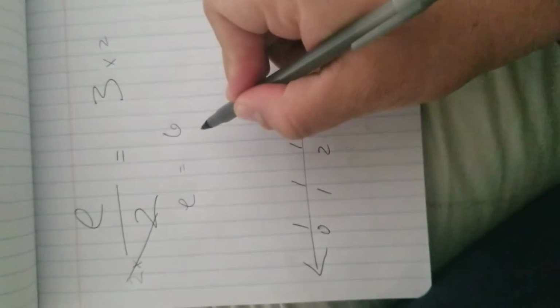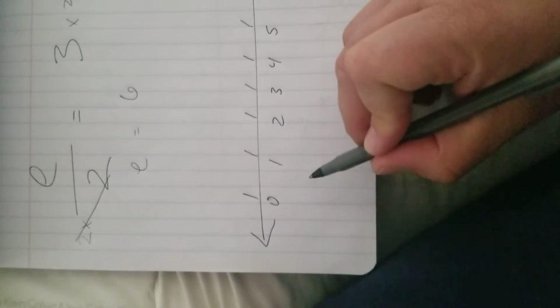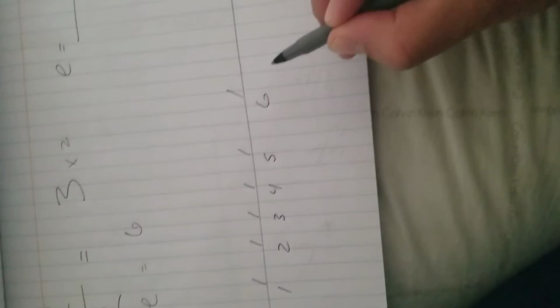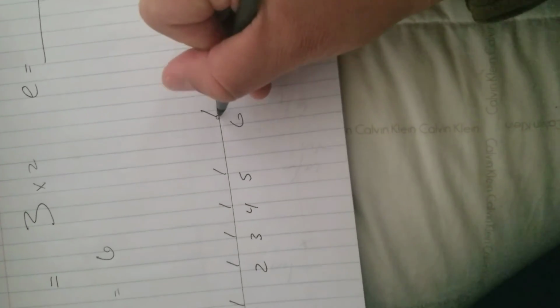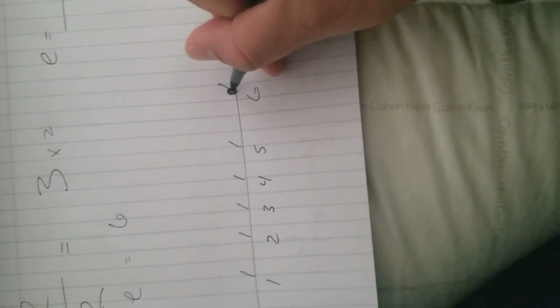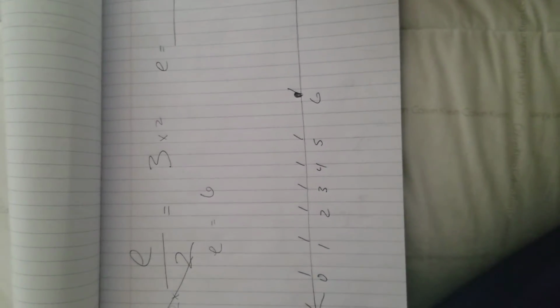So E equals 6, and then they just want you to graph. Pretty basic. You can find the 6, and then you plot your point there. Okay.